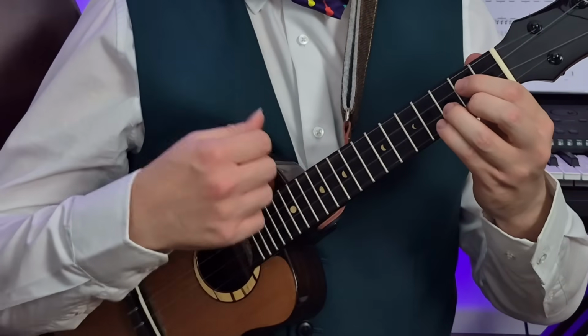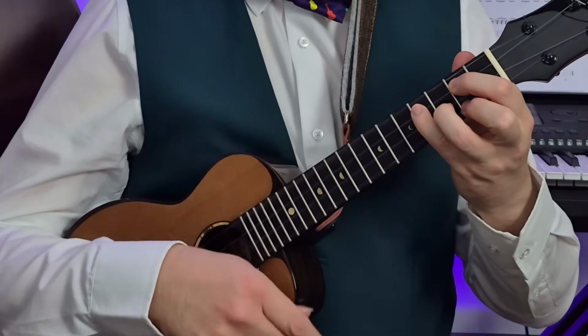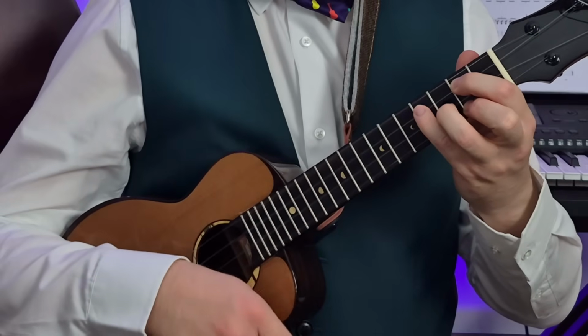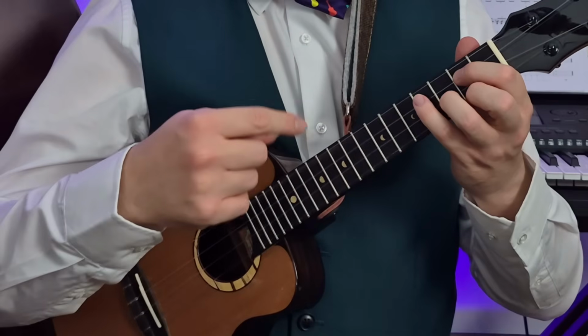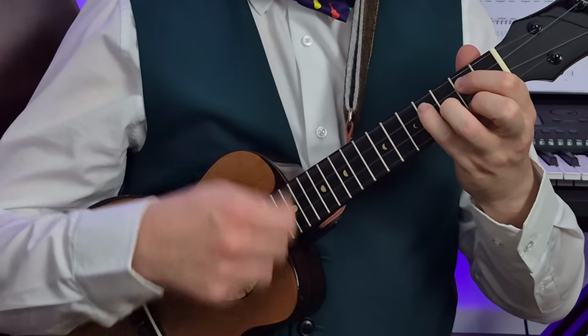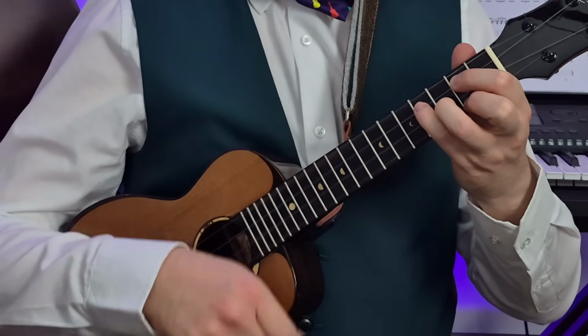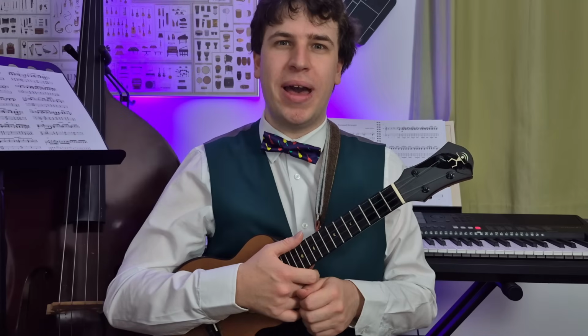You can either just go down, up on each, or for a really cool sound, you just have the finger on the down and you take it off for the up. Gives it a little bit more bounce.